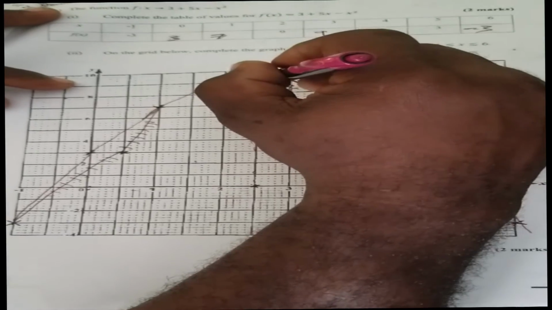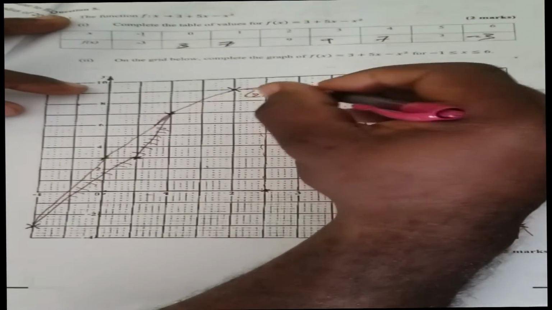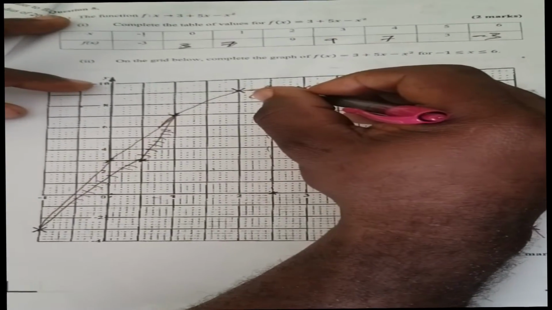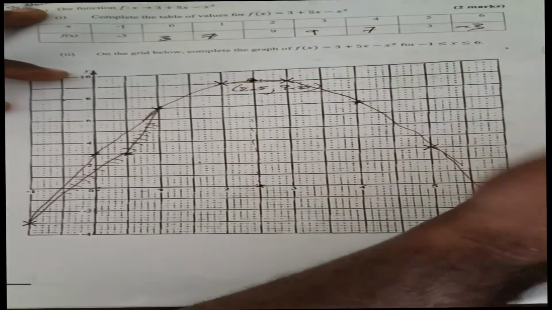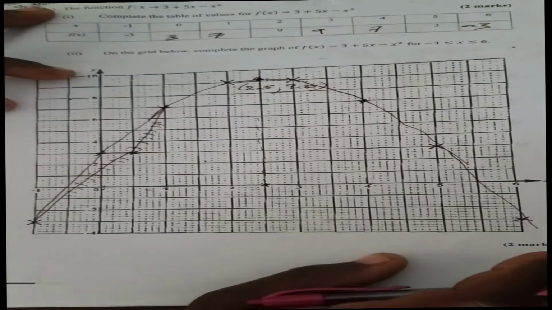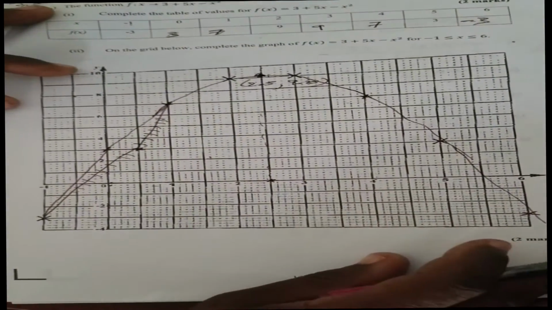As you see right here, this point, when we look at the x coordinate, which is 2.5, and the y coordinate, which is 9.25, is the maximum point of the graph. At this point, we see the graph turning downward. So we see the graph rising to where y is 9.25, and at that point the graph turned and went down, right? So those are the coordinates, where x is 2.5 and y is equal to 9.25. So those are the coordinates of the turning point.